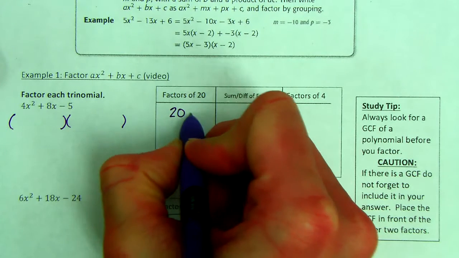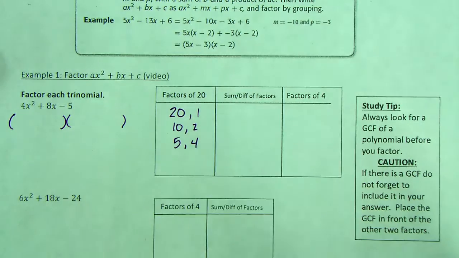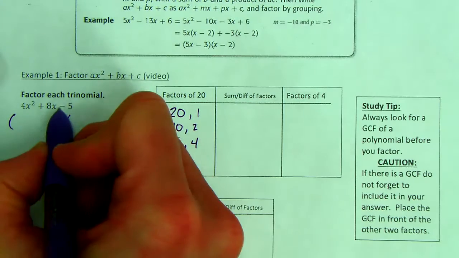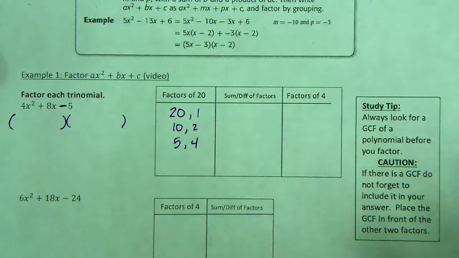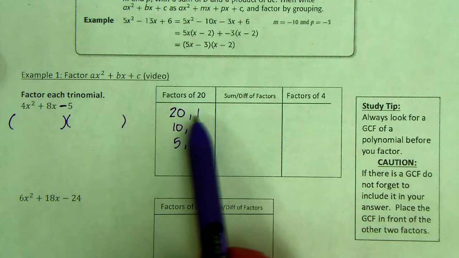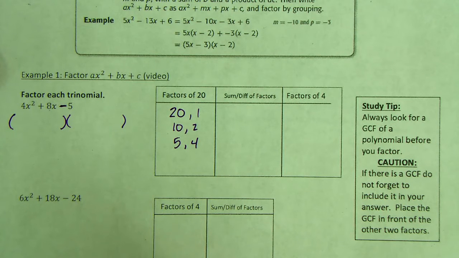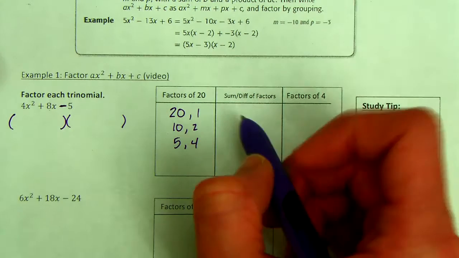Now, because it's a minus sign, I know I'm going to have 1 plus and 1 minus. So I need to look for where I have a sum of 8 in here. But remember, or a difference of 8, because one's going to be plus and one's going to be minus. So I'm going to get a difference of positive 8.